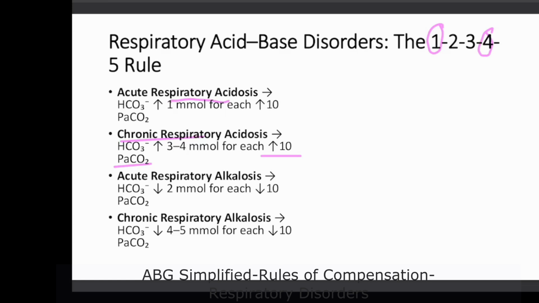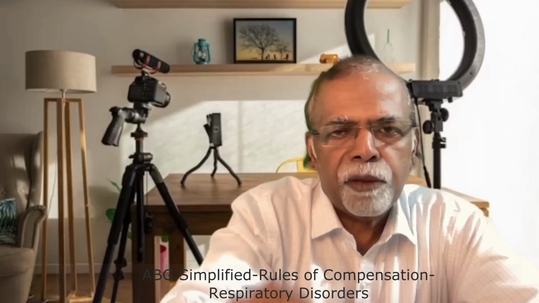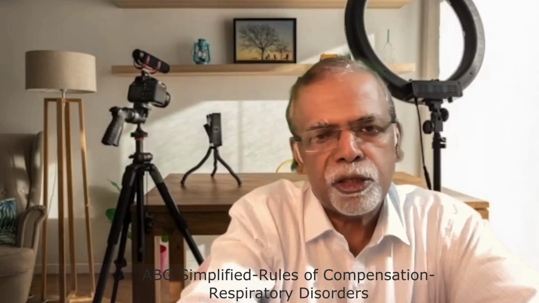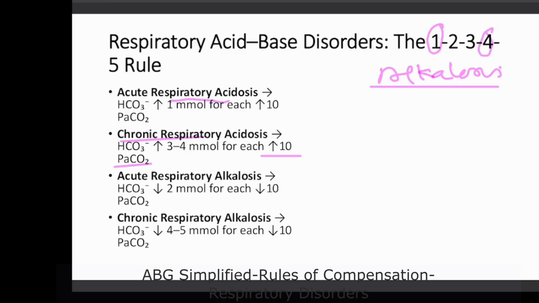Now take acute respiratory alkalosis. In respiratory alkalosis, what will happen? For example, somebody has anxiety, and the patient is hyperventilating. So when the patient is hyperventilating, what happens? The carbon dioxide is washed out. So the PaCO₂ comes down. So in respiratory alkalosis, the PaCO₂ comes down.